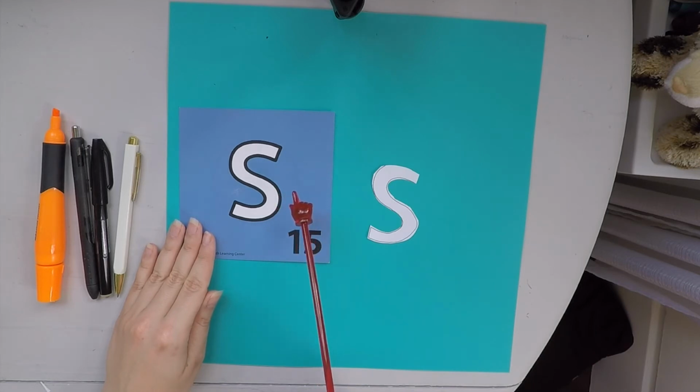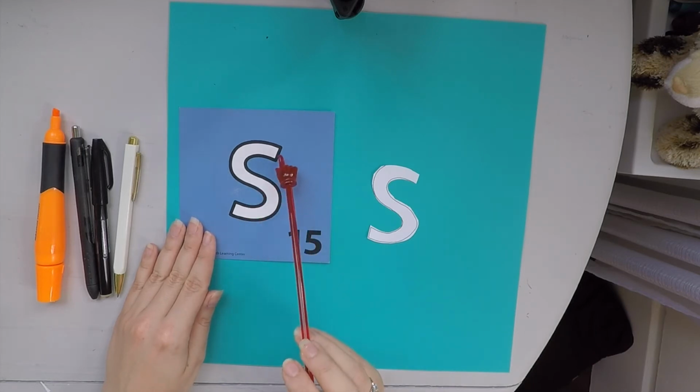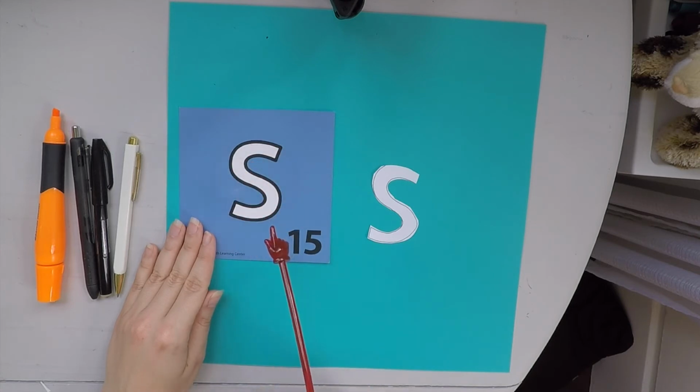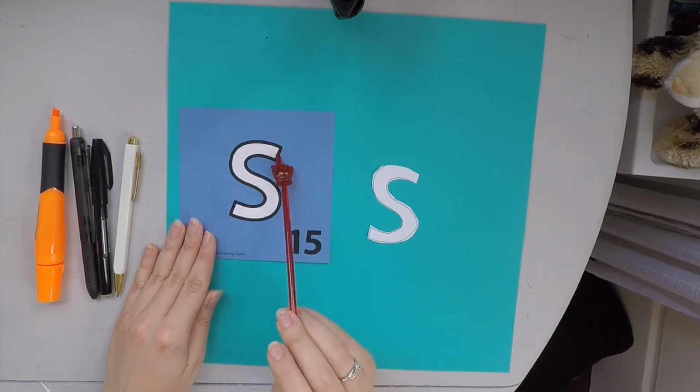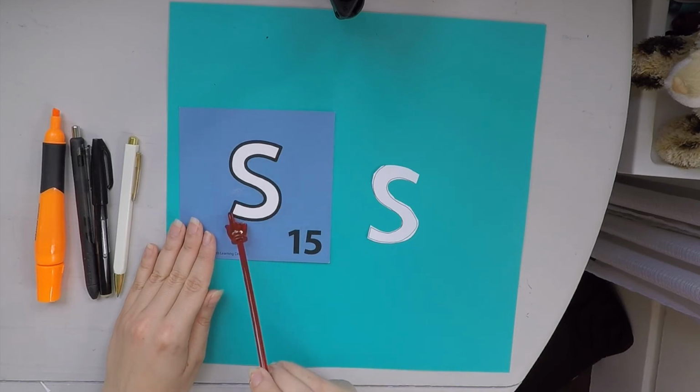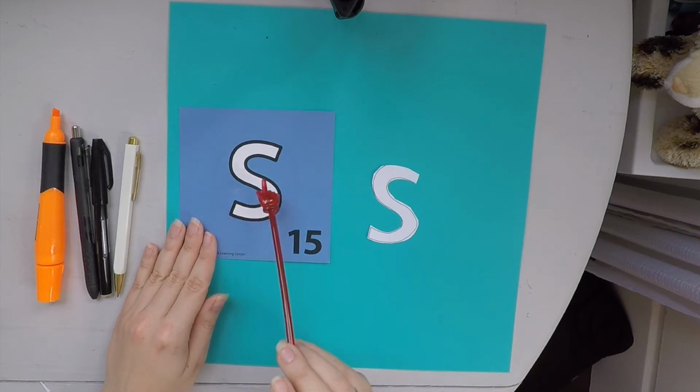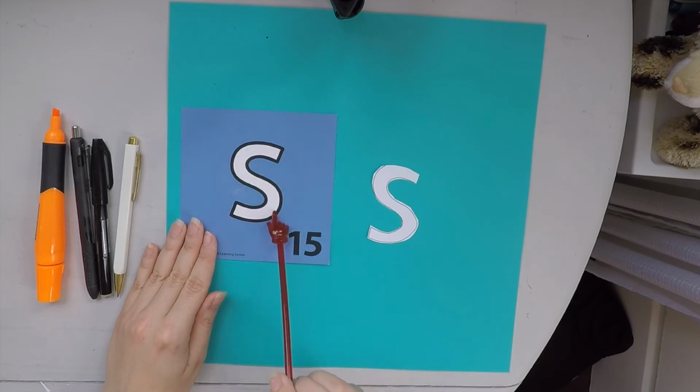So we can do that by counting the sides. Now I can only count these straight edges. I can't count the wavy edges. So let's count those. So 1, 2. So this shape only has 2 sides technically. So I can't classify it as a shape, but I can still call it the letter S. So this figure is called the letter S.